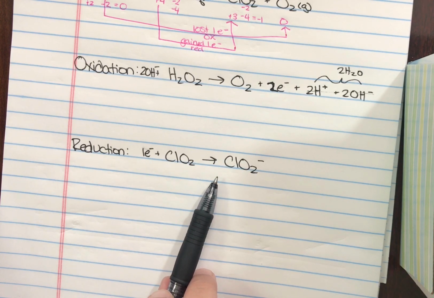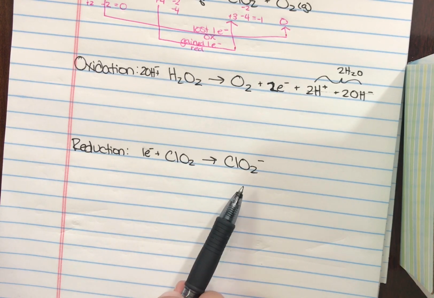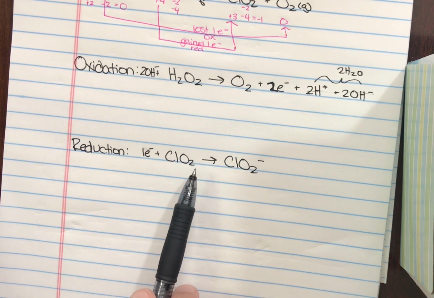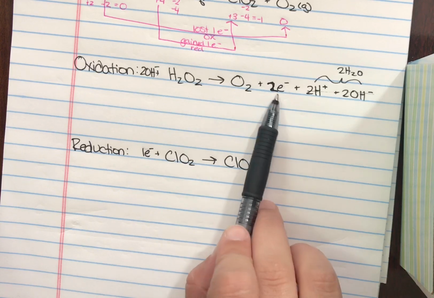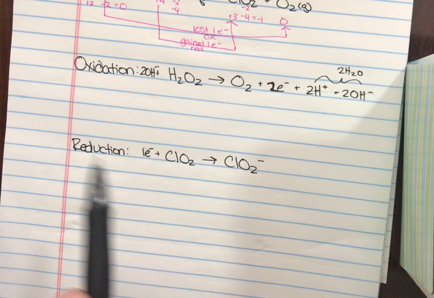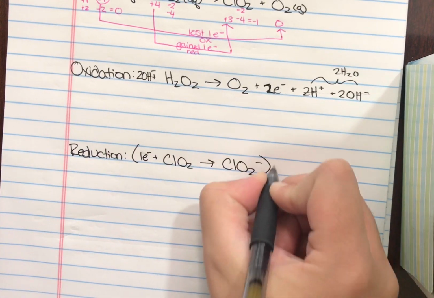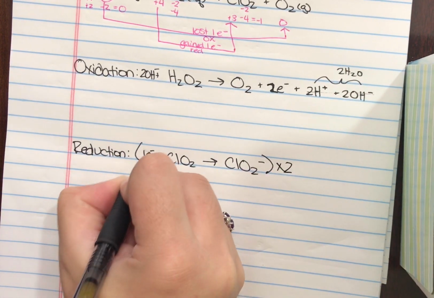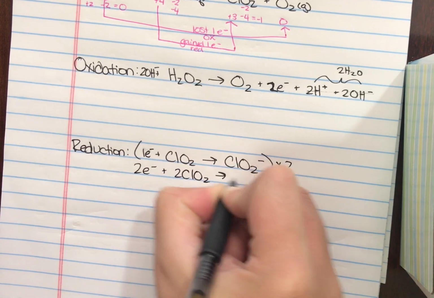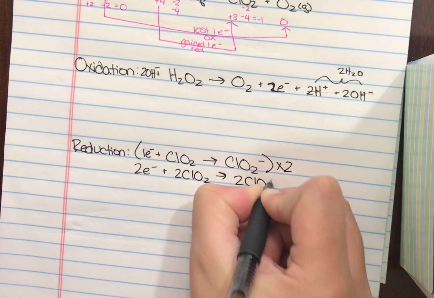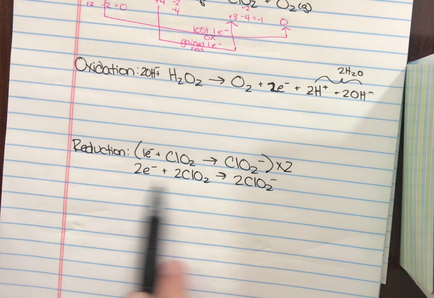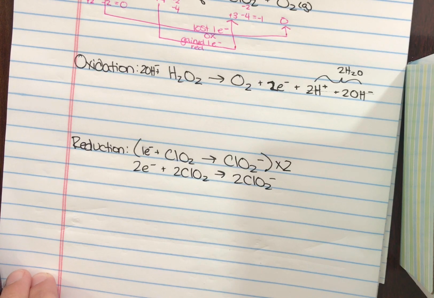Okay, so we balance charge by adjusting electrons. Then we need to add our half reactions together. Well, if this half reaction has 2 electrons, this half reaction only has 1. So we need to multiply this bottom reaction by 2. So we're at 2 electrons plus 2 ClO2s yields 2 ClO2 minuses. So now we are balanced there.